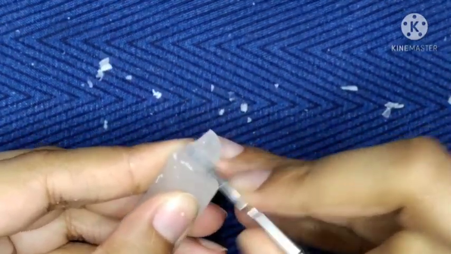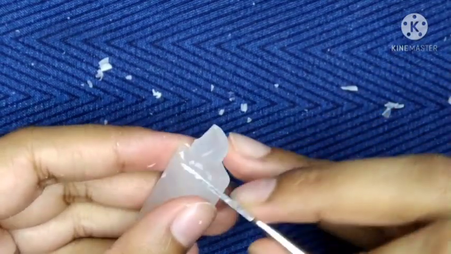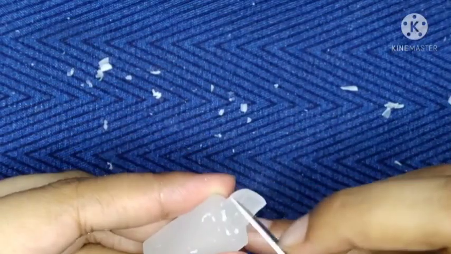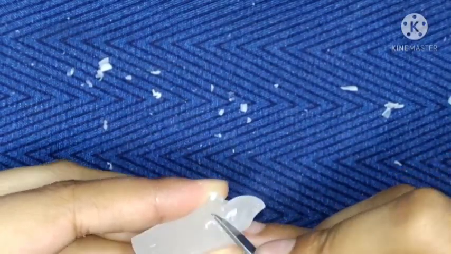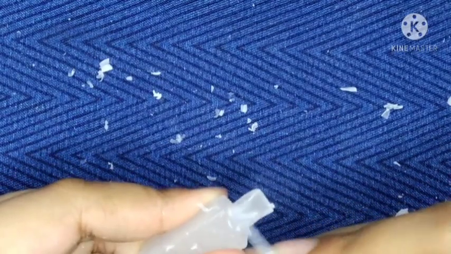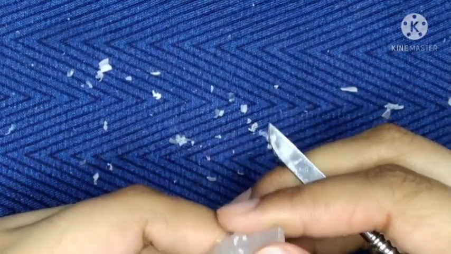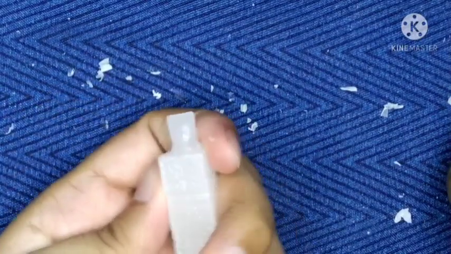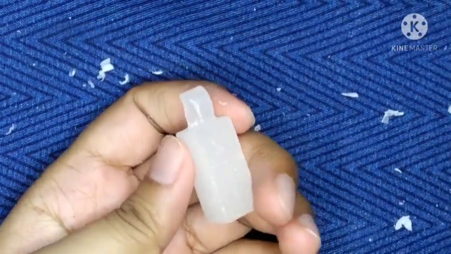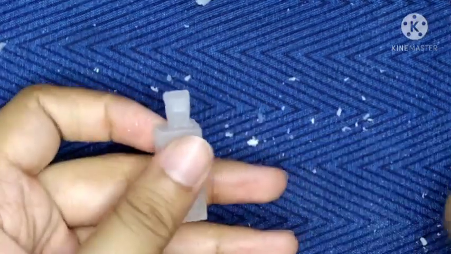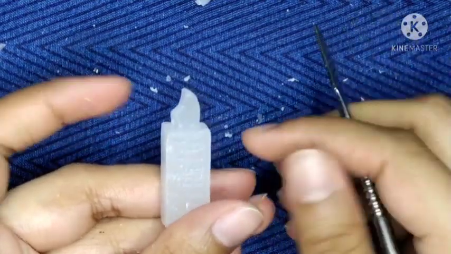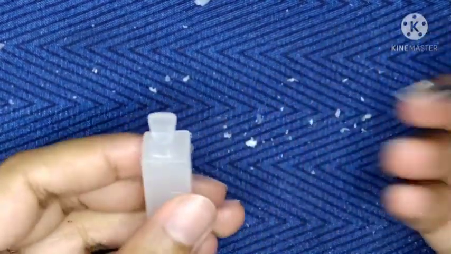You have to make this part properly round, or you can say uniform. The edges should not be visible. It should be perfect. Done. You must do it carefully because more wax should not be removed; if you remove the excess wax, your shape can be deformed. So here you can see, after removing the wax from the lingual side also, we got our crown.